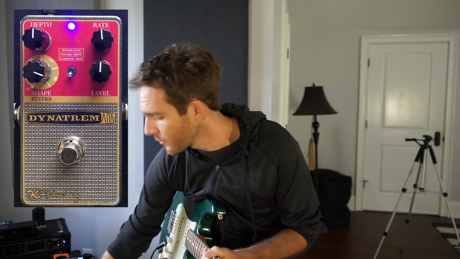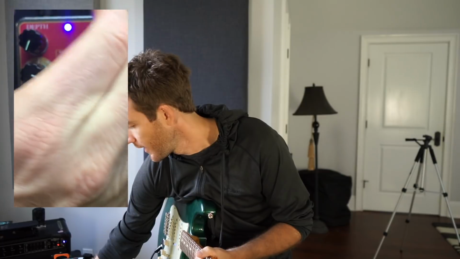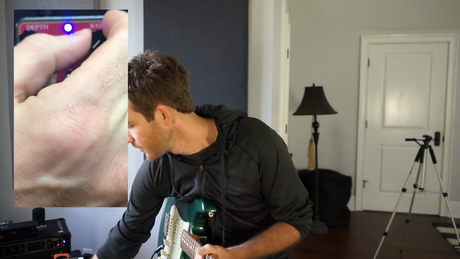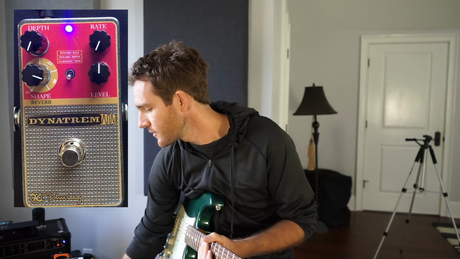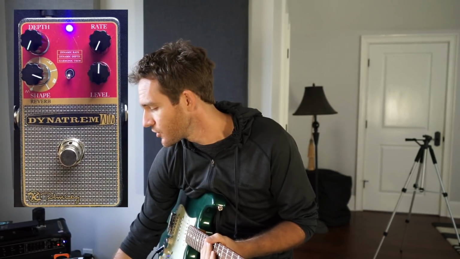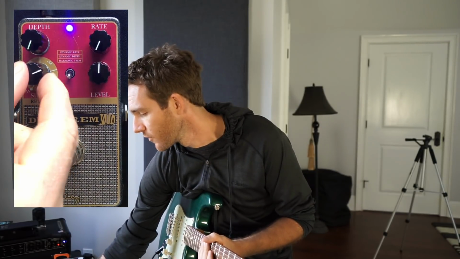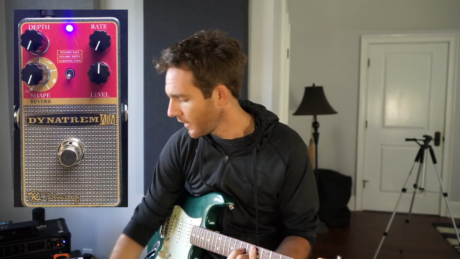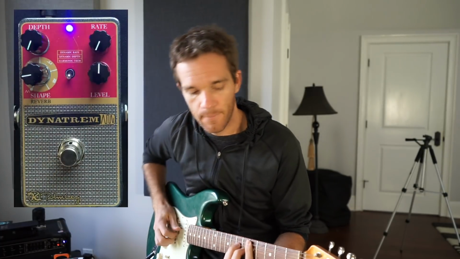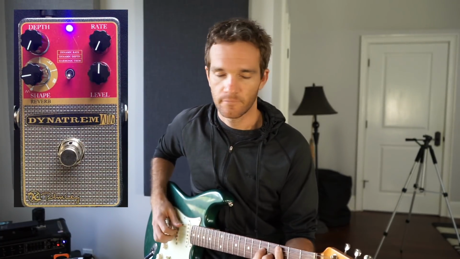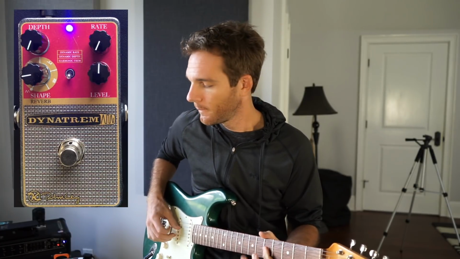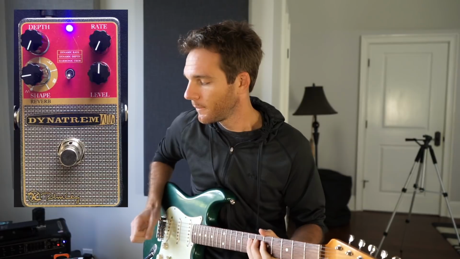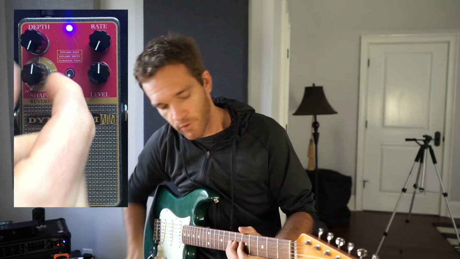Now the way to hear just what the reverb sounds like, if you turn the rate and the depth off, or all the way counterclockwise, now this shape knob acts as the amount of reverb that you have. So if you turn this all the way off, it's essentially just a pretty clean signal. Okay, now once you start to bring it in, it has this really vintage old school type reverb on it. You can really go into it.